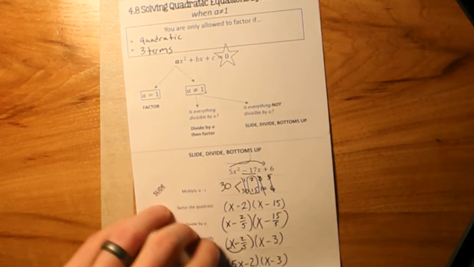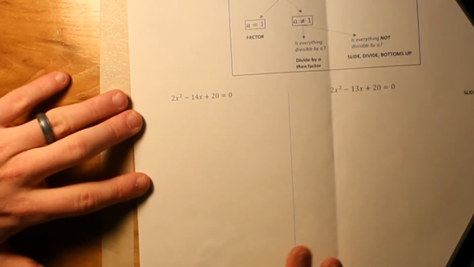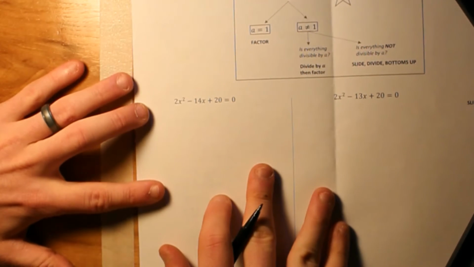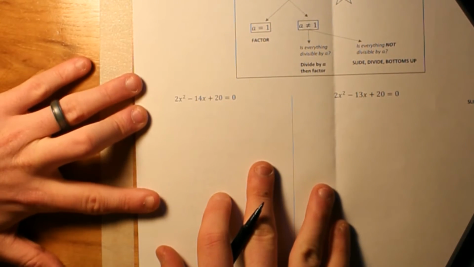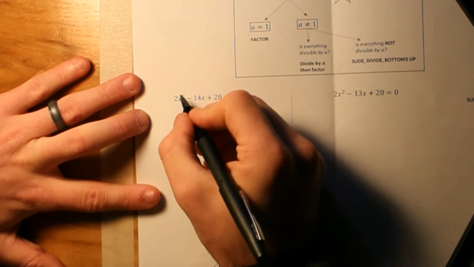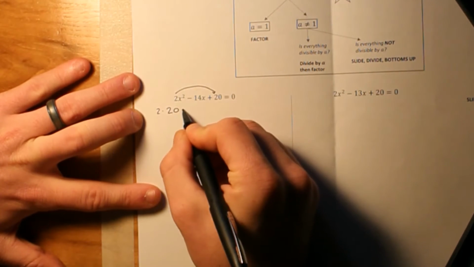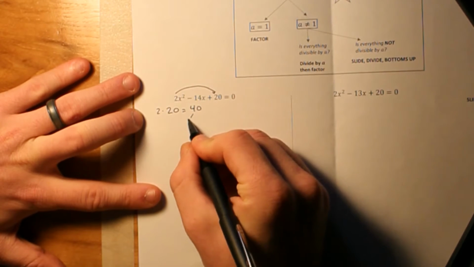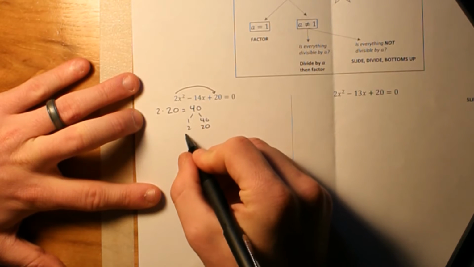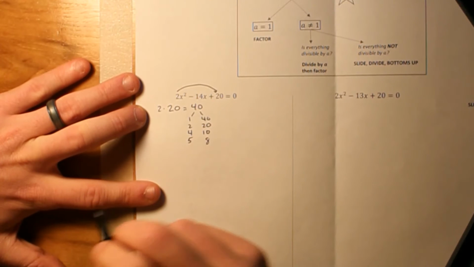Okay, so let's do 2 more examples. This one is 2x squared minus 14x plus 20. What I want to do is 2 times 20 first, and 2 times 20 is 40. We have 1 and 40, 2 and 20, 4 and 10, 5 and 8, and nothing else.